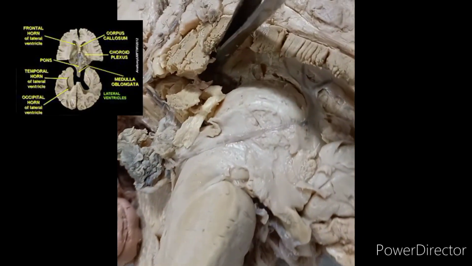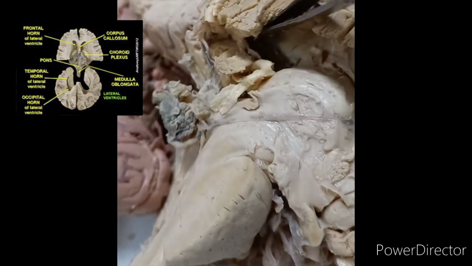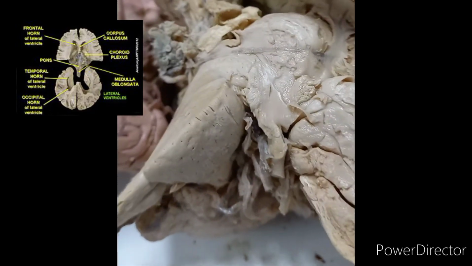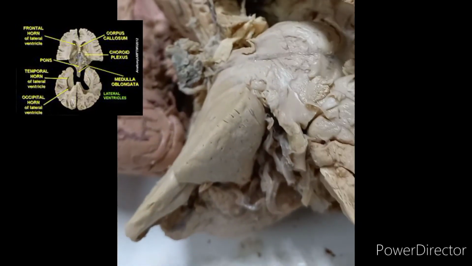You can see here, this is the position of the posterior horn, where the forceps is going.